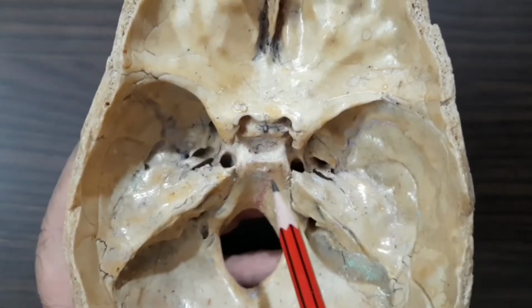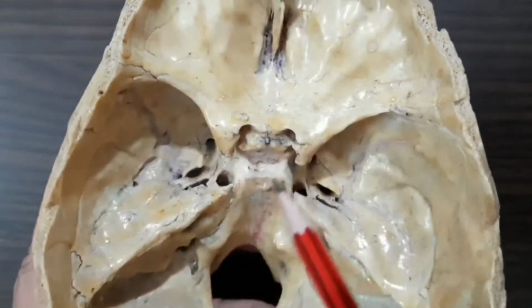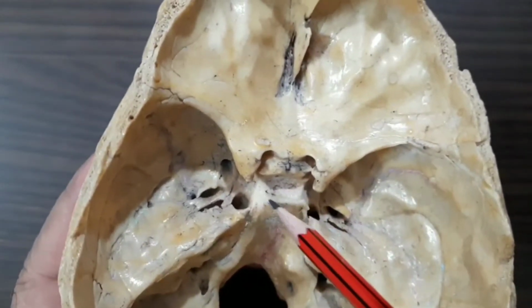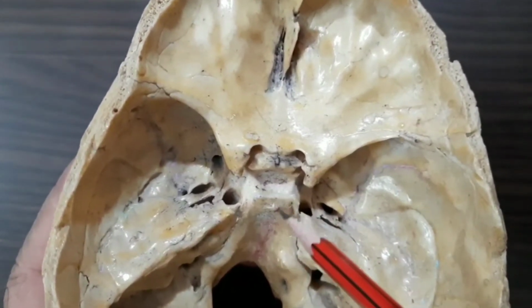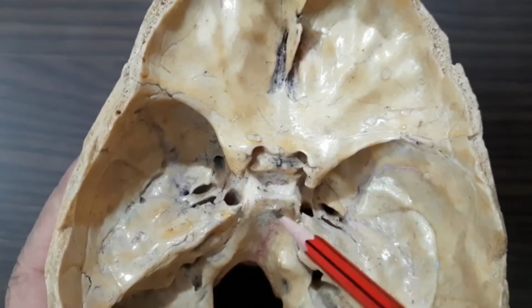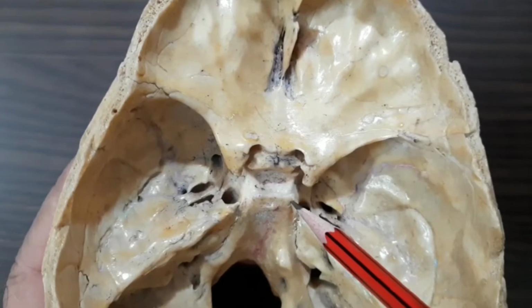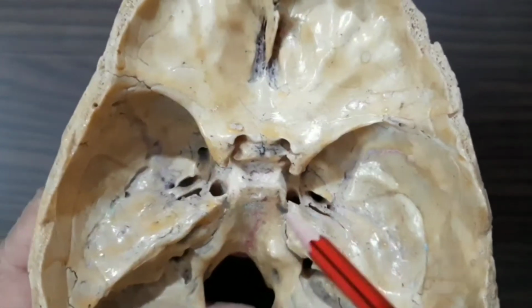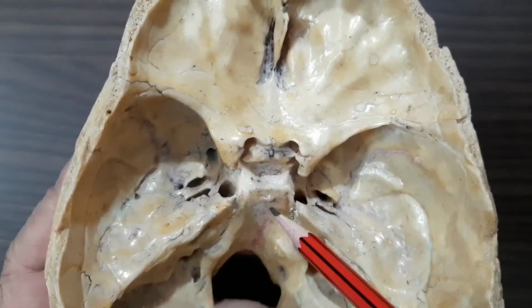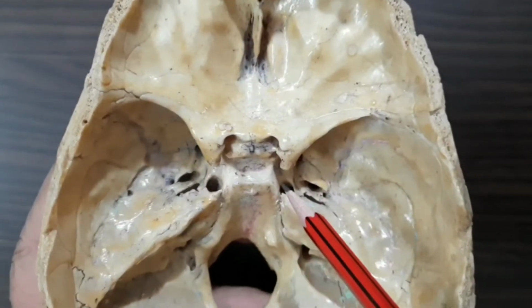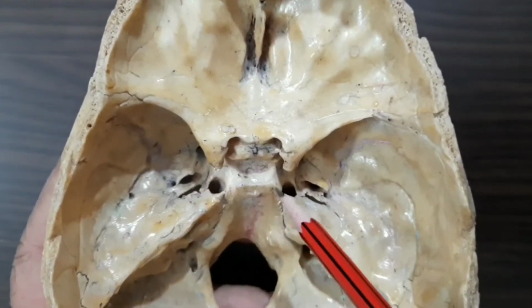Now it was the dorsum sellae, this square shaped bone, just projecting plate of the bone which at the ends will have the posterior clinoid process. So it is called the dorsum sellae, and posterior clinoid processes are seen here at the end.